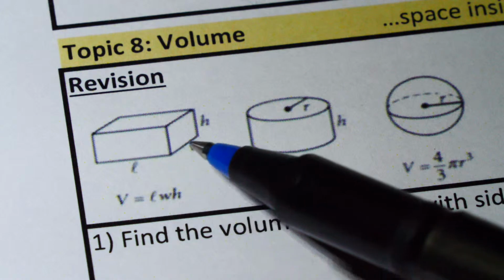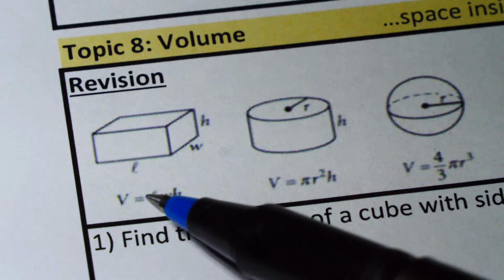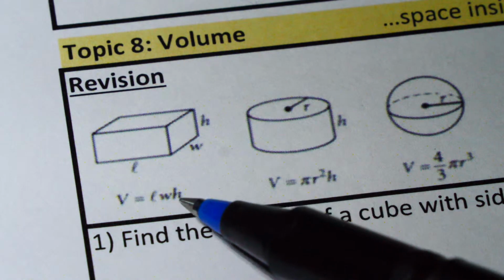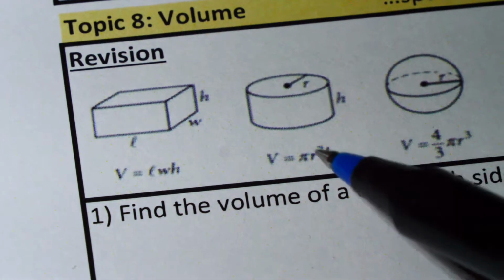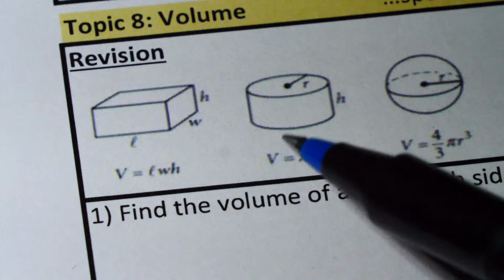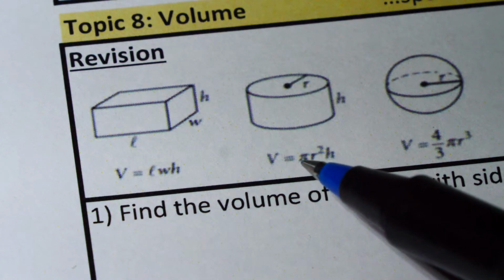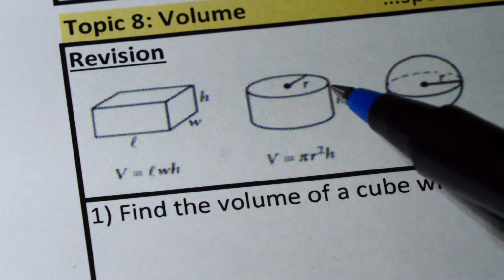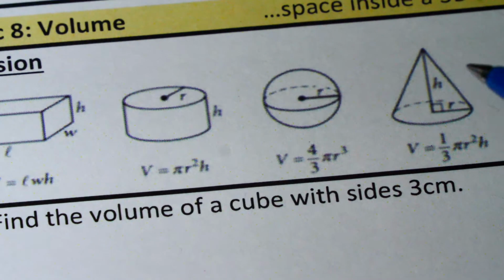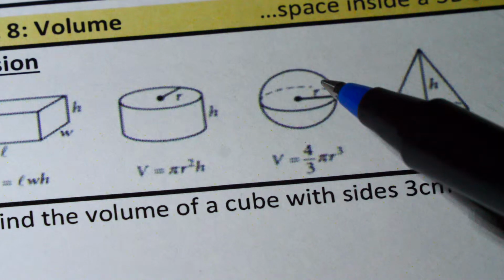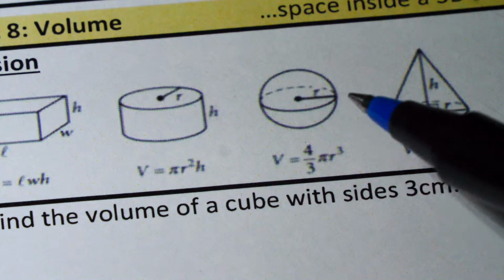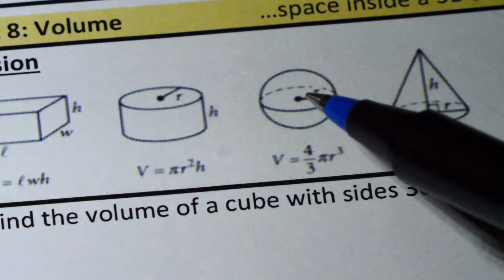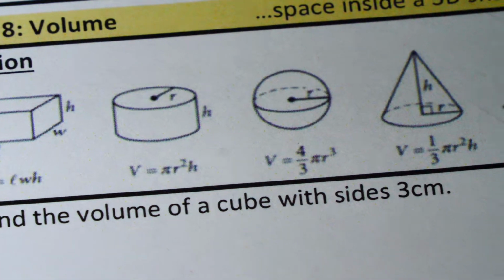We have this cuboid here. The volume equals length times width times height. For this cylinder, the volume equals pi times r squared times h, the height. The volume of this sphere or ball equals 4/3 times pi times r cubed.